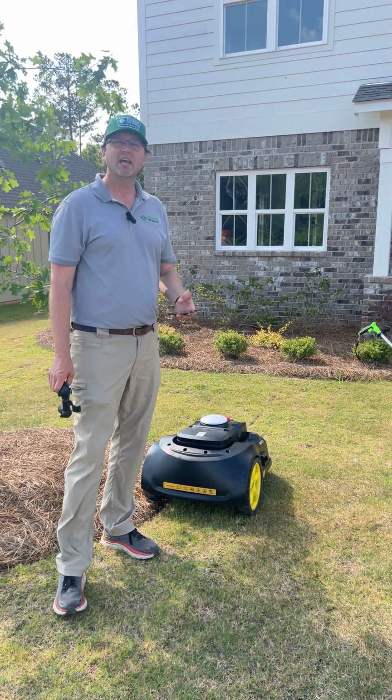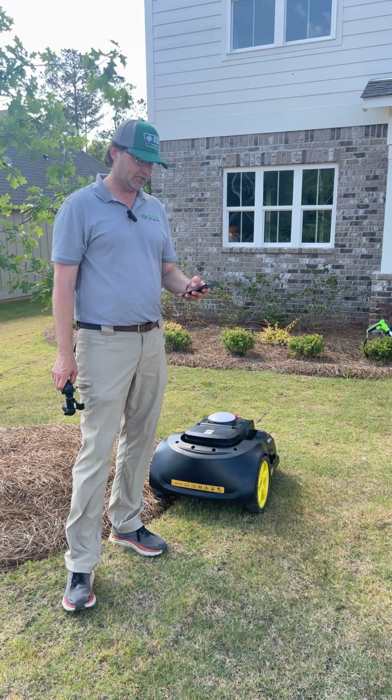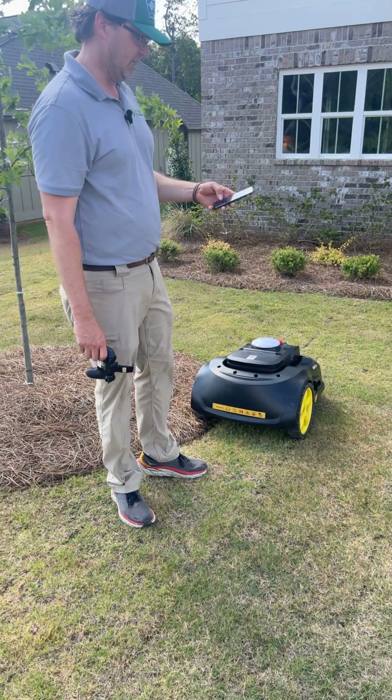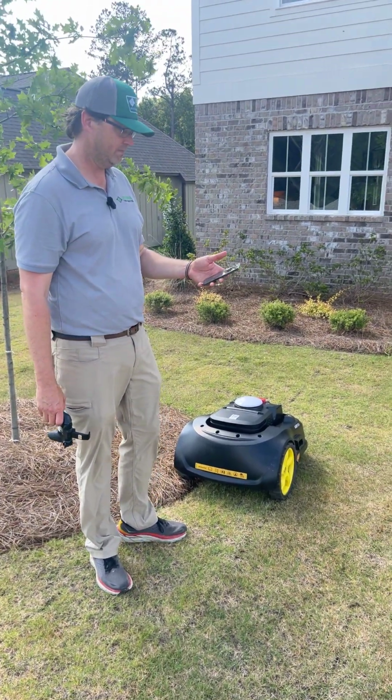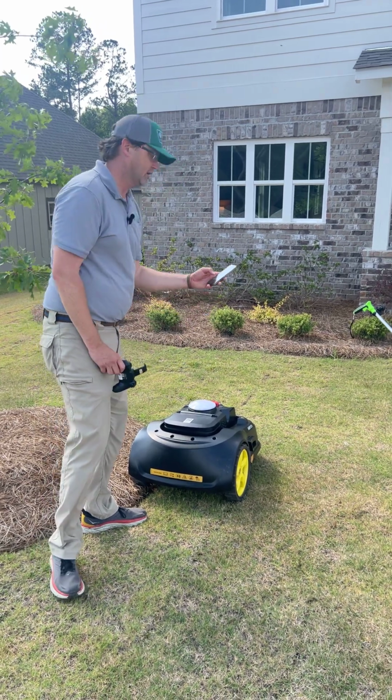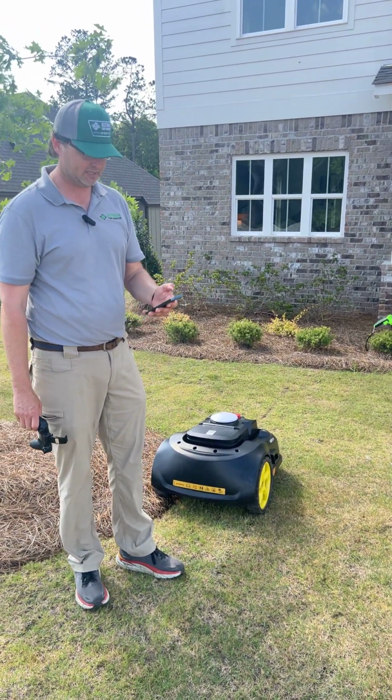And it's done that. Now I want to go in and select the area and begin to start mowing. And that's what I'm going to do right now. I'm going to select the mower that I want to use. In this case, it's the one I mapped out with. I scanned it in. I say next.